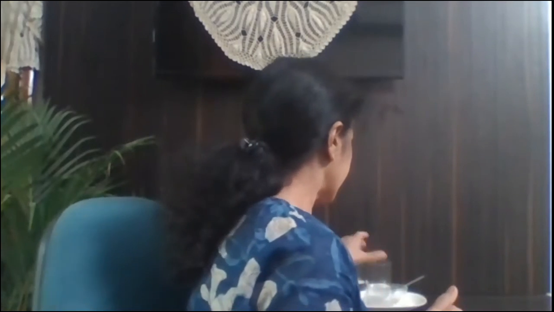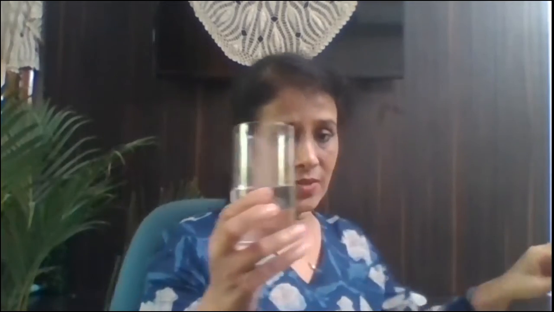In a solution, the larger substance that dissolves the other is called the solvent, and the substance that is dissolved in the solvent is called the solute. For example, here I have taken water and this is salt. I am taking a spoon of salt and mixing it into water.